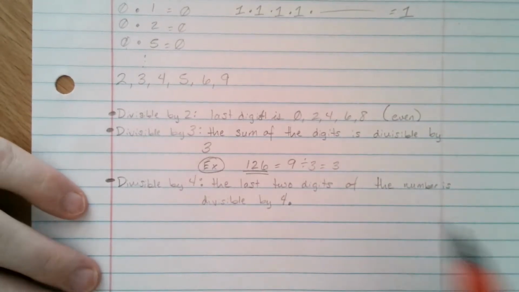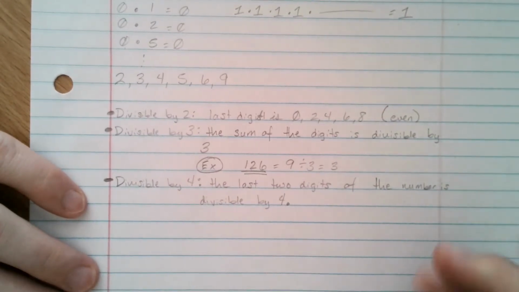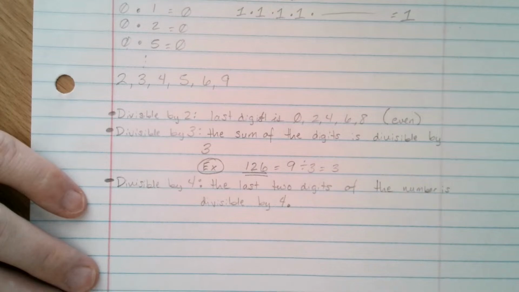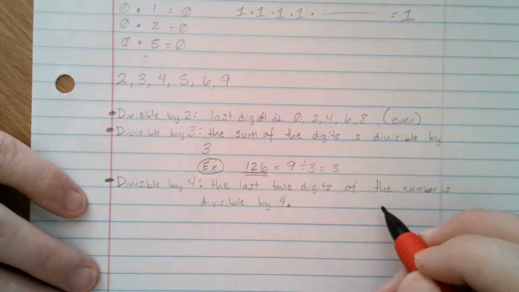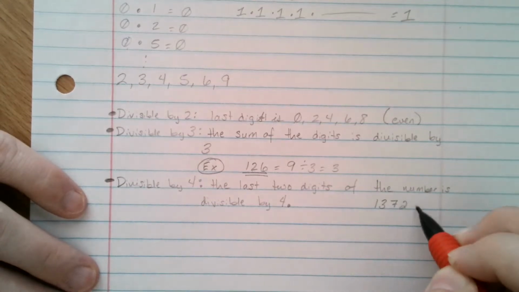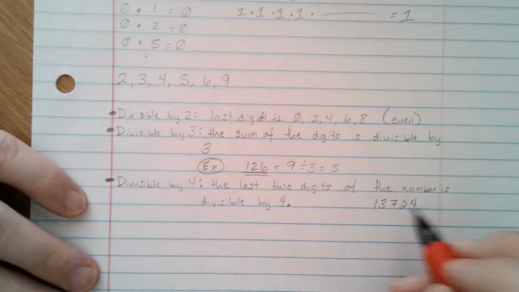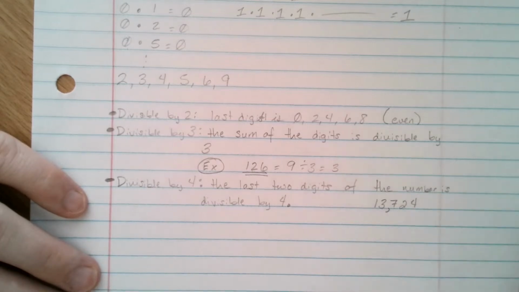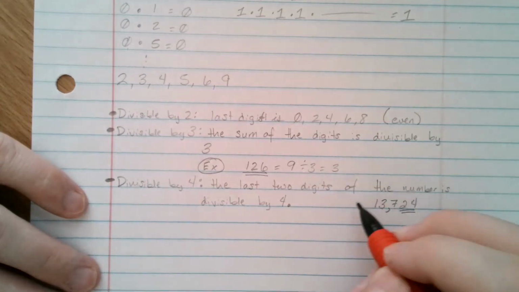So no matter what the rest of the number looks like, if the last 2 digits are divisible by 4, then the entirety of that number is divisible by 4. Such as if we have 13,724, it is divisible by 4 because the 24 is divisible by 4.